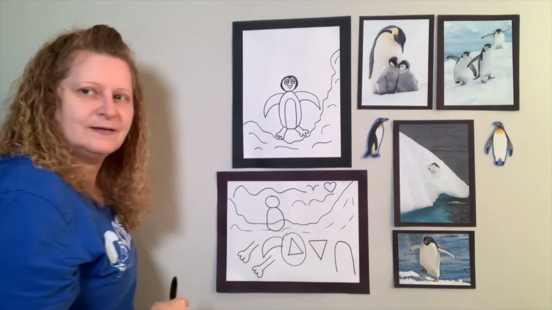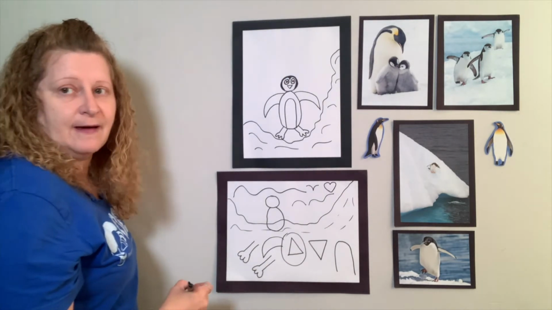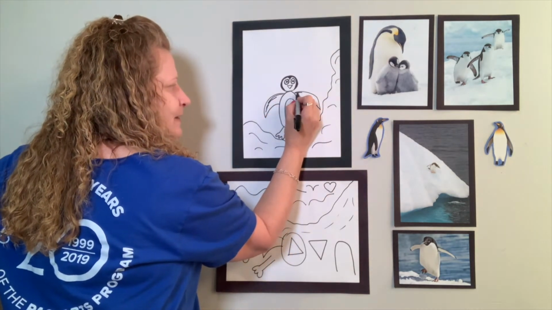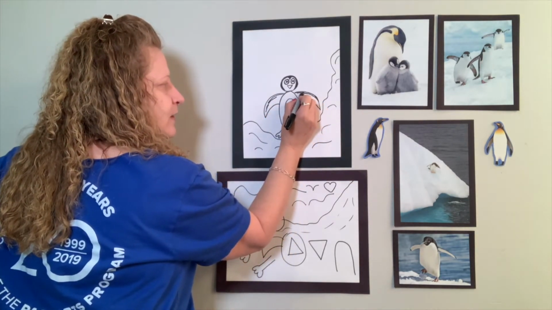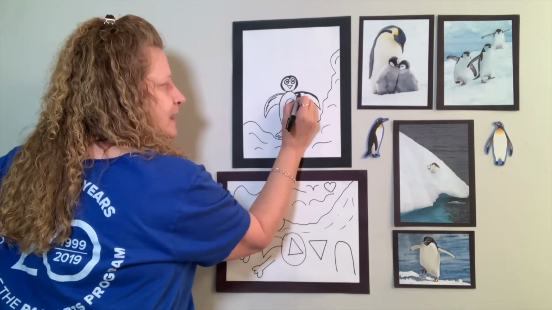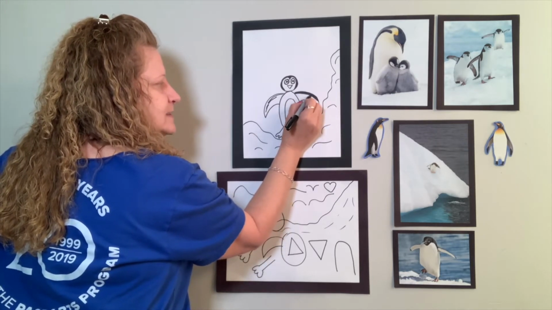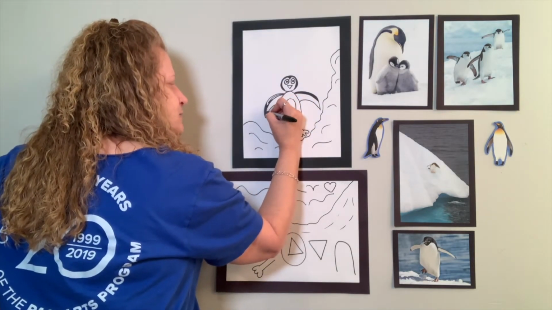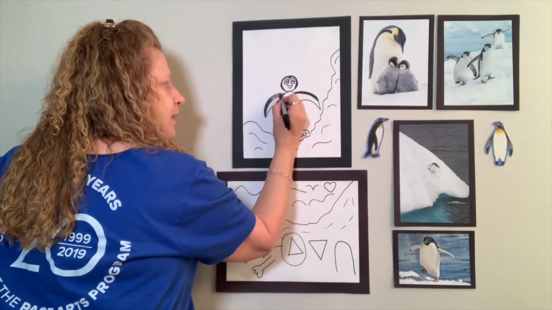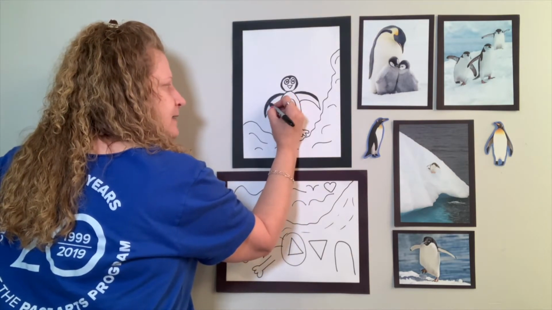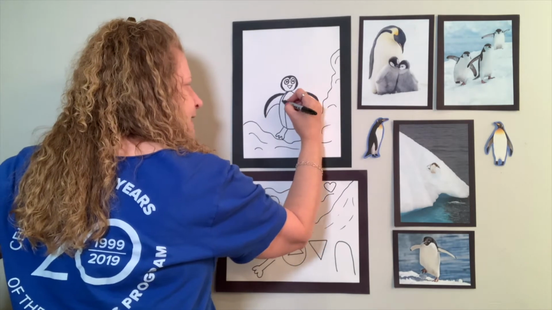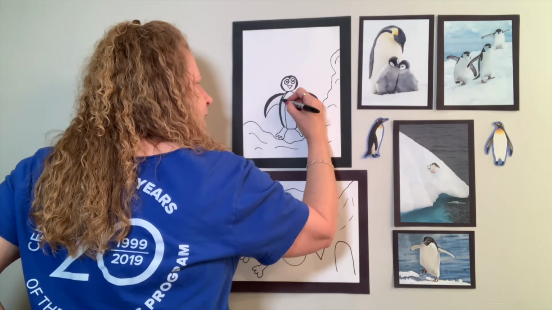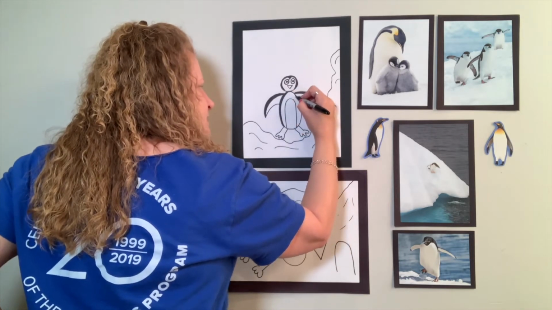Very good. And now another thing that we might want to do is add some black lines on the top of his wing. Or you know what? We could even maybe color that in. How about, yeah, let's do that. Let's color it in so that it is black, because remember, he is black on the top of his wings. And he also has black around his body. So we could do the same thing here. We could color in some black around his body. Just like this.